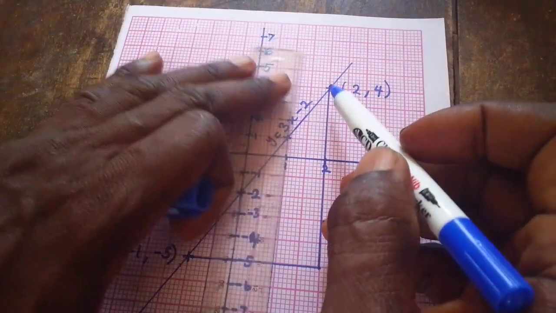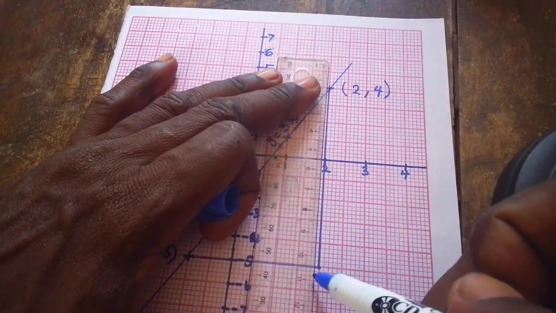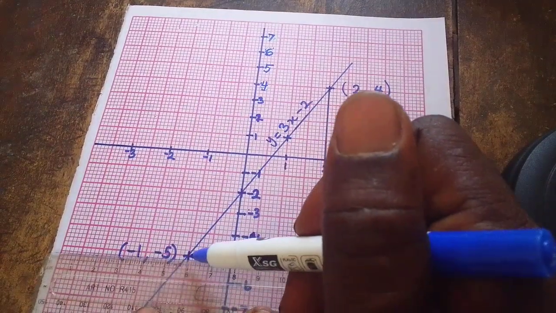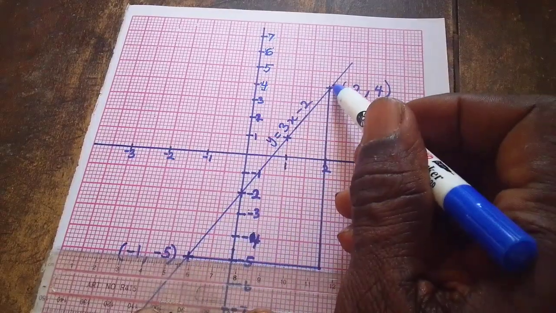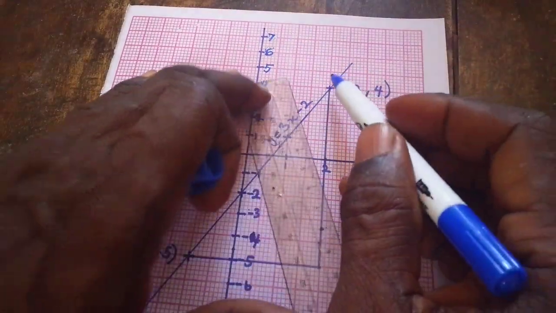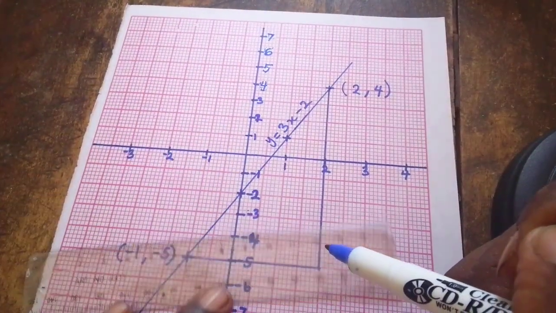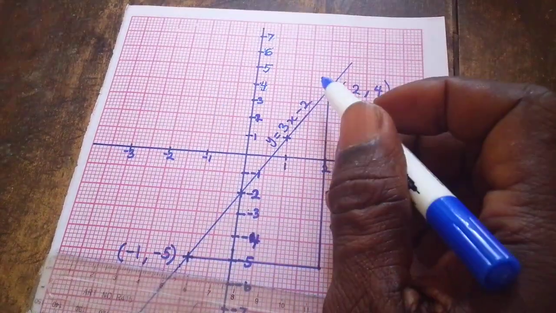You use them to form a right angle triangle on this line, so that it picks the beginning and the end of the coordinates you have picked.